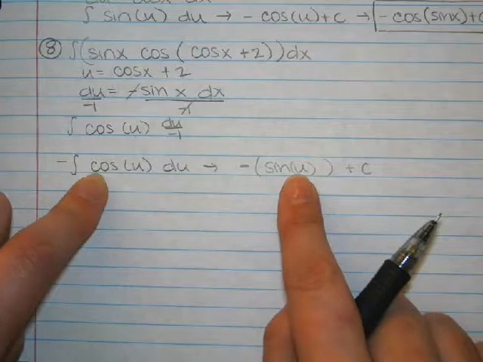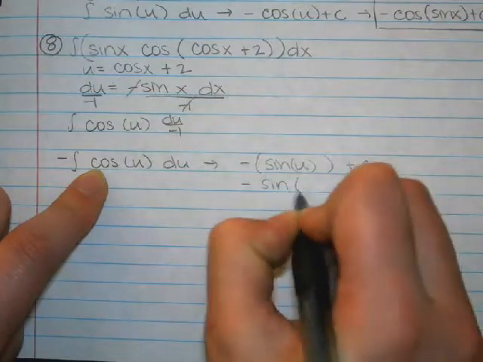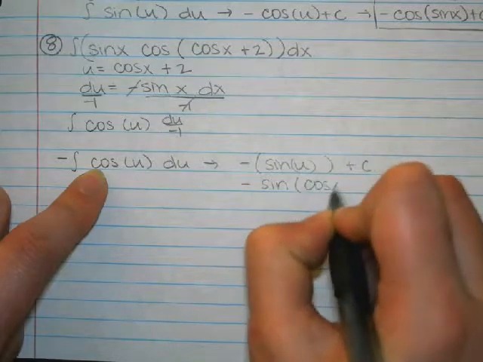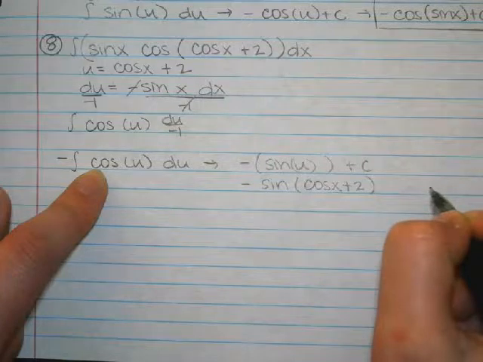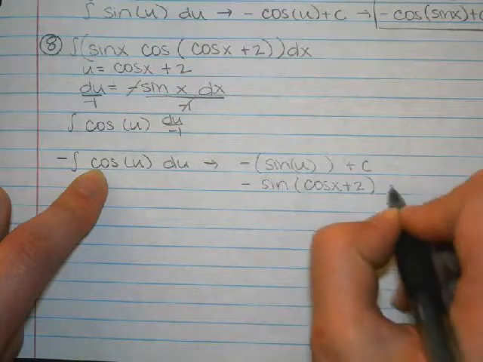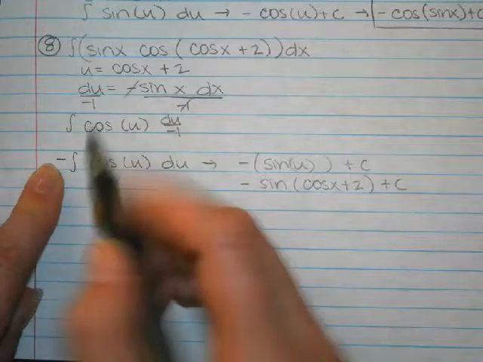Would we have gotten the same answer if we had put the negative in front of the sine rather than the integral? Yeah. Yeah, like if you had taken this sine and left it right here instead. Yeah, you would have been fine.